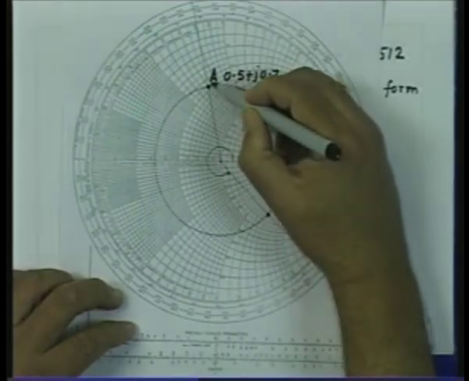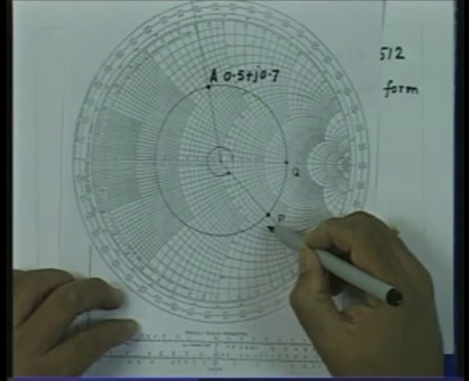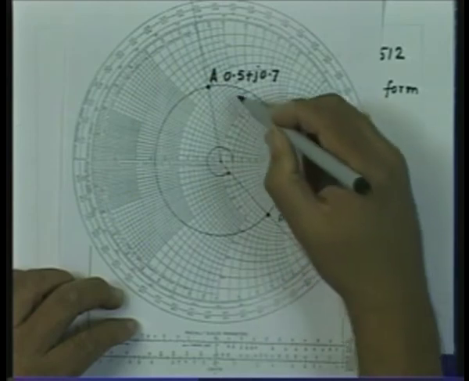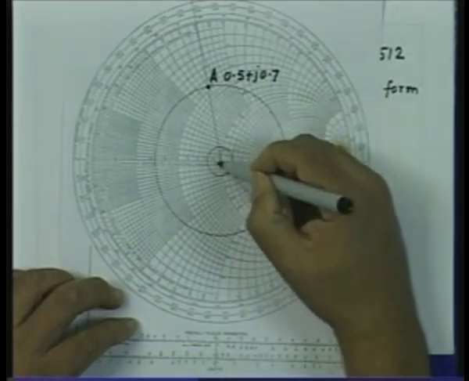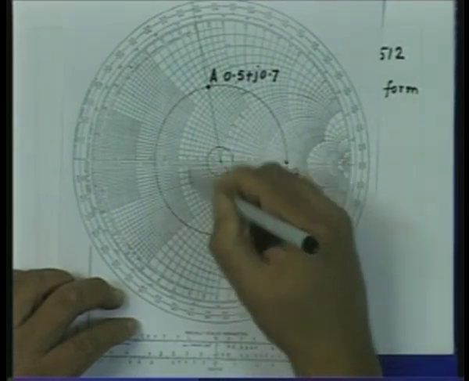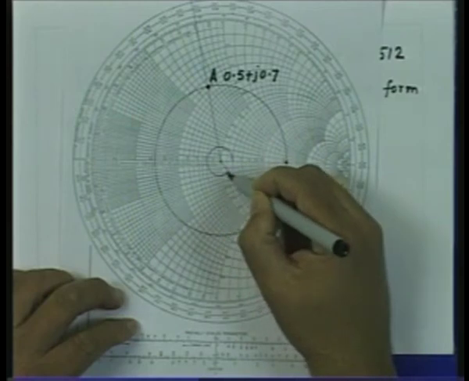So, I just move by an arc which corresponds to 0.2 lambda, and then its magnitude of reflection coefficient will remain the same because the line is lossless. So, this radius is same as this radius. The phase of the reflection coefficient we read in the conventional way. So, from the real axis we measure in the anticlockwise direction up to this radius vector.